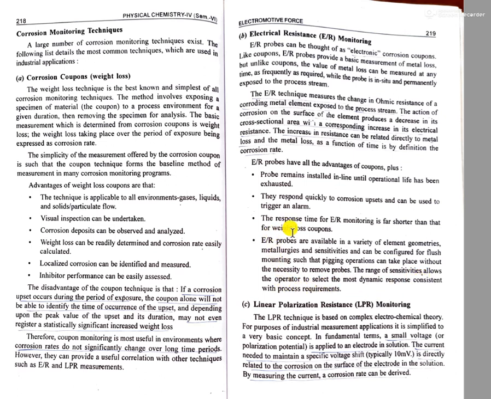So these are the advantages of using ER probes. A person can select suitable probes as required by the particular process being monitored. So these are the common advantages of ER monitoring.